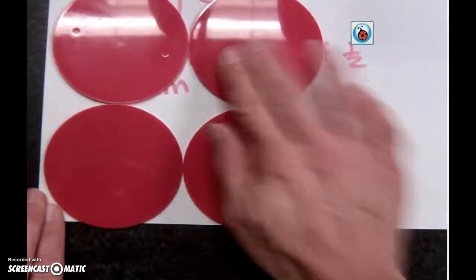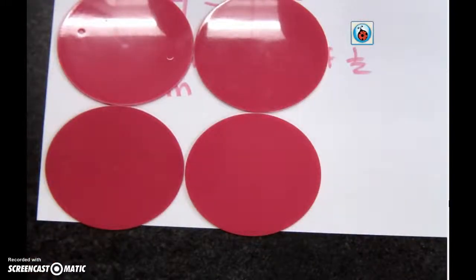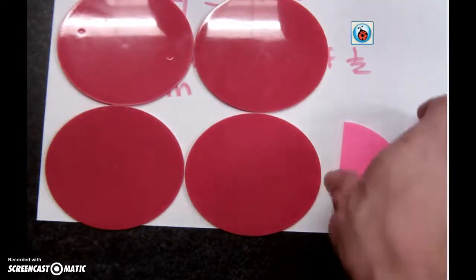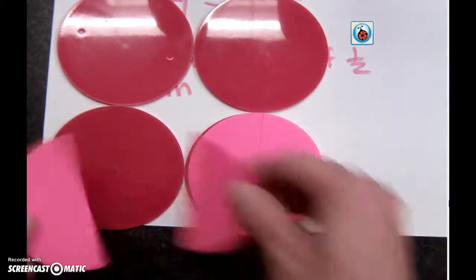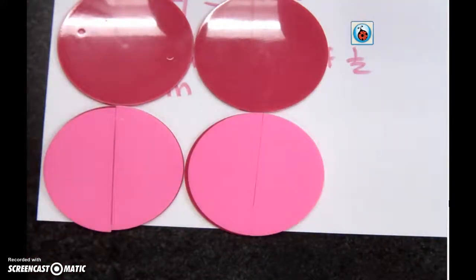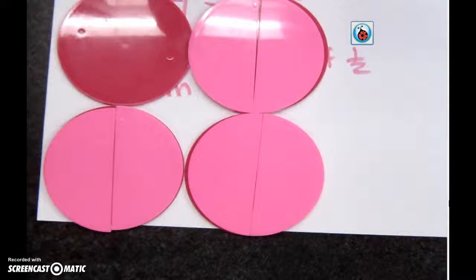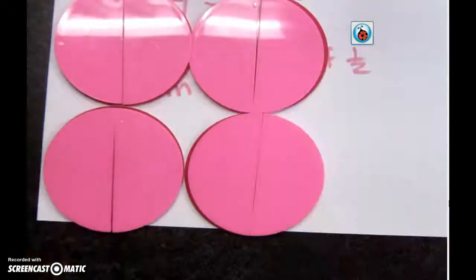So here's my 4. Okay, and so if I want to know how many copies of 1/2 are in 4, I want to look at my piece that represents a half, and I want to see how many copies of 1/2 can I fit in the number 4. And so by having the students lay the shapes out, they can see conceptually why 4 divided by 1/2 is 8. So here is my 8 halves. So 8 copies of 1/2 in the number 4.